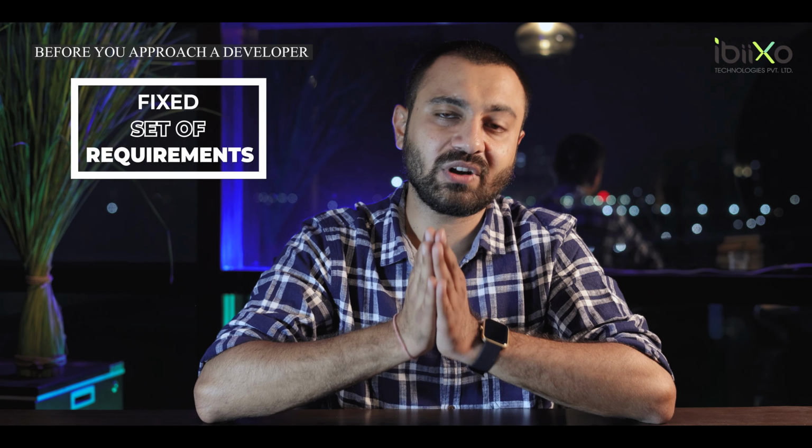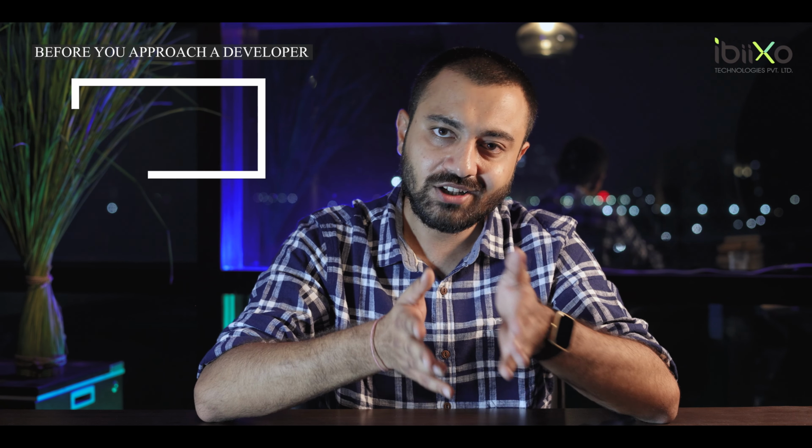Let's talk about the homework you need to do before you approach a developer. You need to have a fixed set of requirements, at least initially, so that the developer can understand your requirements, evaluate your work, and see whether they have the capacity and the knowledge to do the work, or whether they are in a situation to take that amount of work based on the time period it takes.